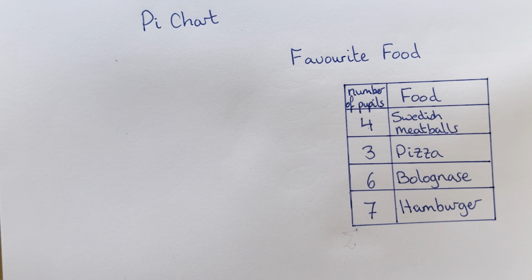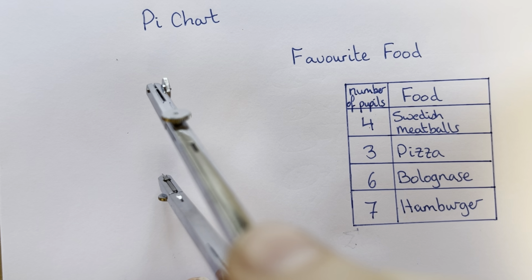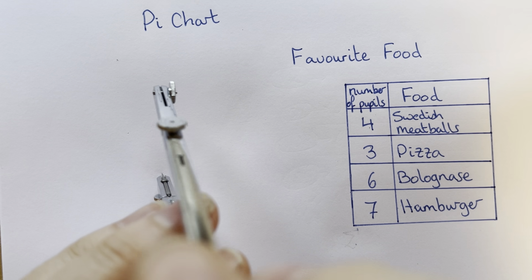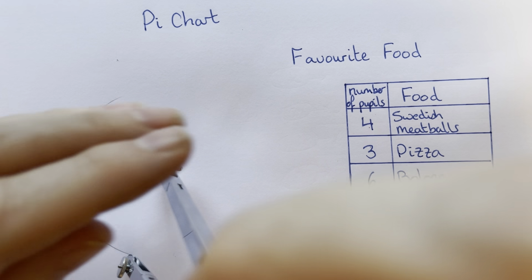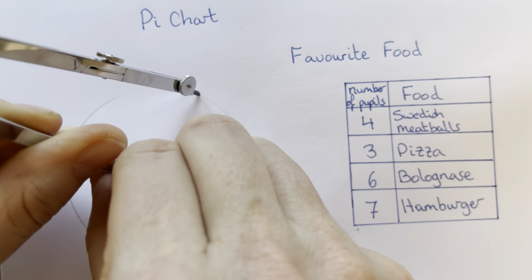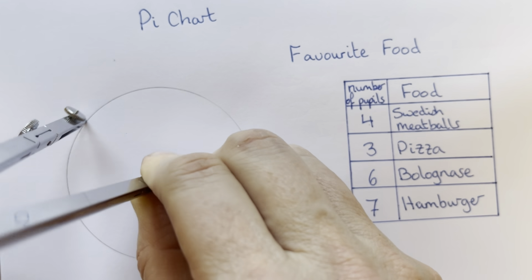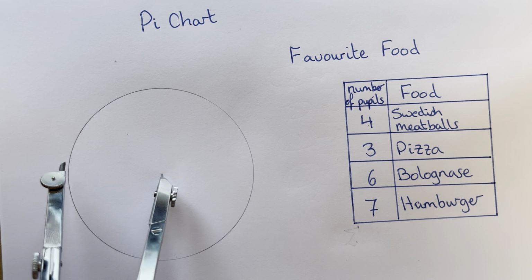So if we're going to make a pie chart out of that, the first thing we're going to need to do is use our compass to draw a neat circle. Put your point in the edge of the paper and do a nice sharp circle around the whole piece of paper, and make sure that your start point and end point end up together.